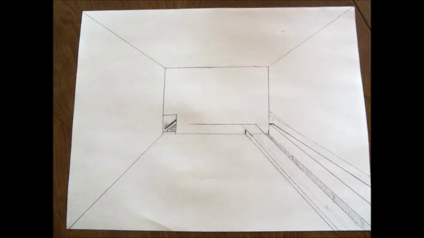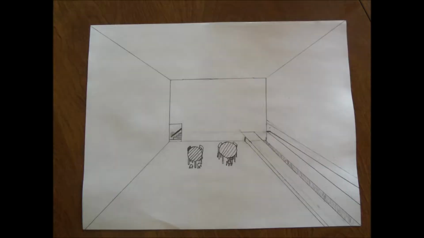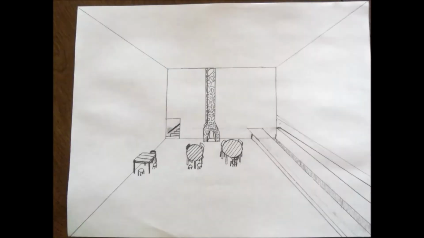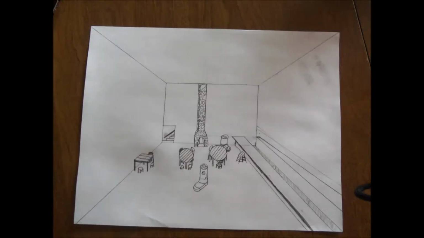Now, the next part after that is I threw in a table and then I started throwing in several more tables because I'm turning this into a bar. I also threw in a fireplace because all the good bars have a fireplace, especially in a D&D game. You keep on adding in little details like that. You start with one side and work your way out.